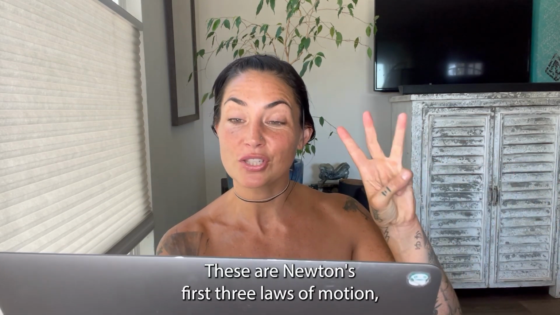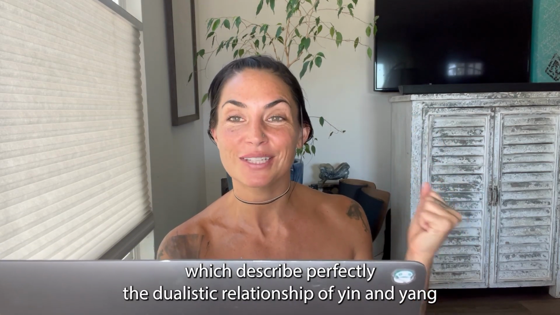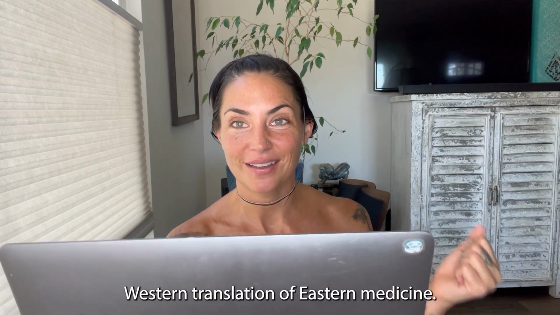These are Newton's three laws of motion, which describe perfectly the dualistic relationship of yin and yang. Western translation of Eastern medicine.